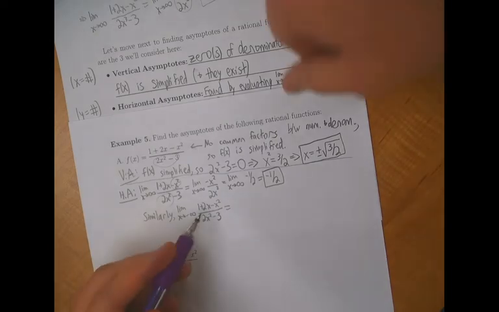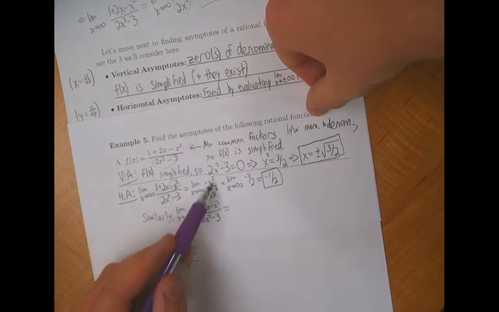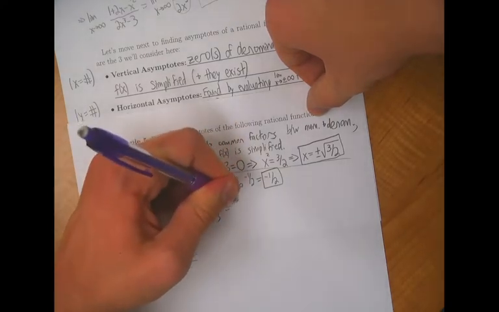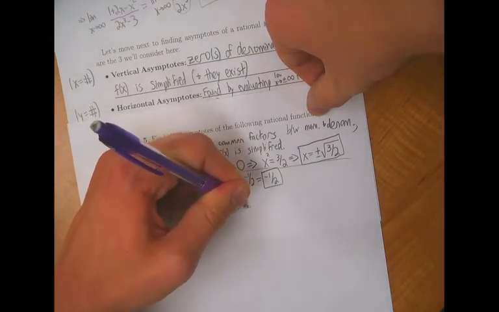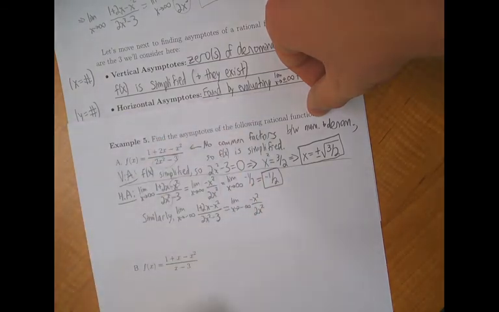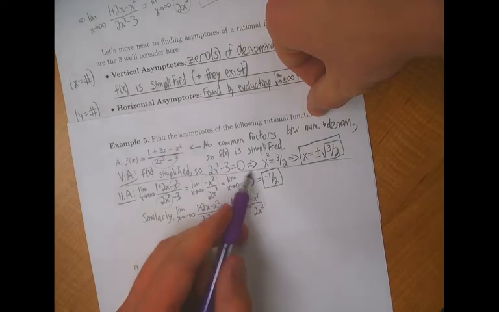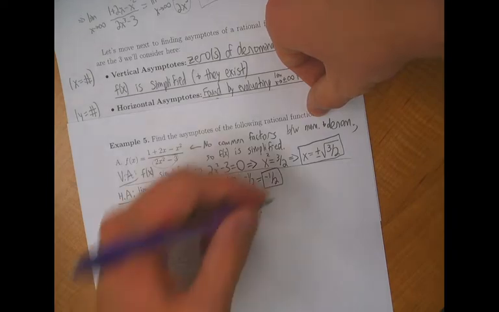Because as before, we just have to take the highest power on top and bottom. So you should still get this out of it. So we have the limit as x goes to negative infinity of negative x squared over 2x squared. And then the nice thing is the same simplification results, so you should have negative 1/2 inside the limit.